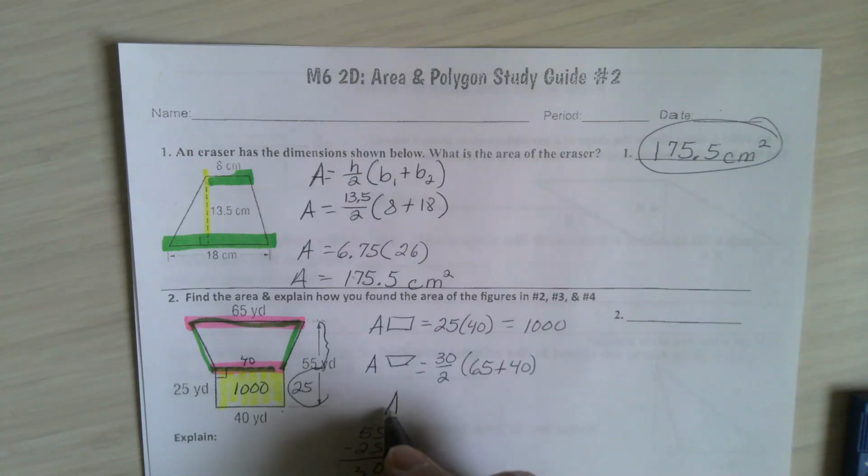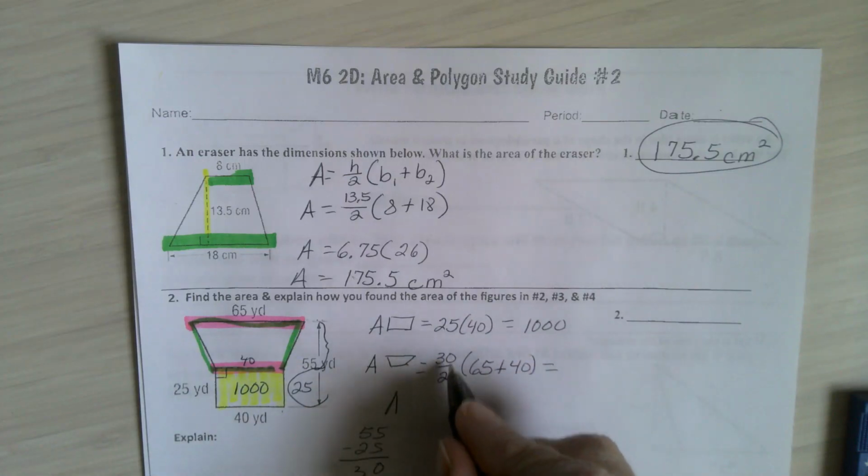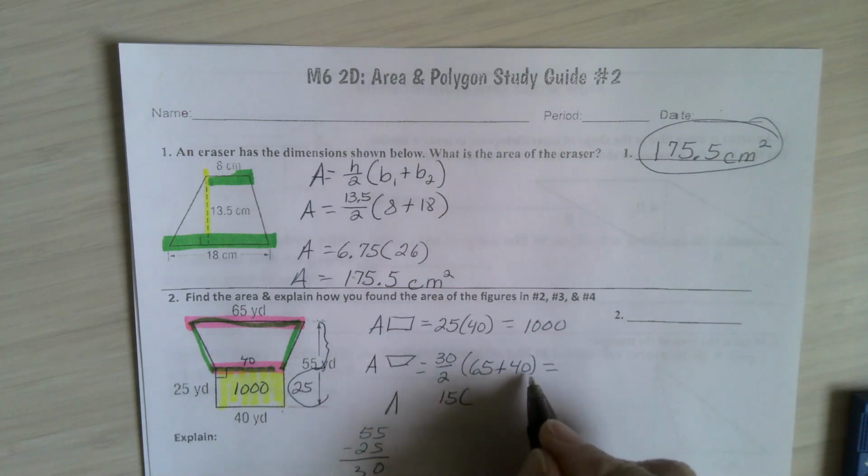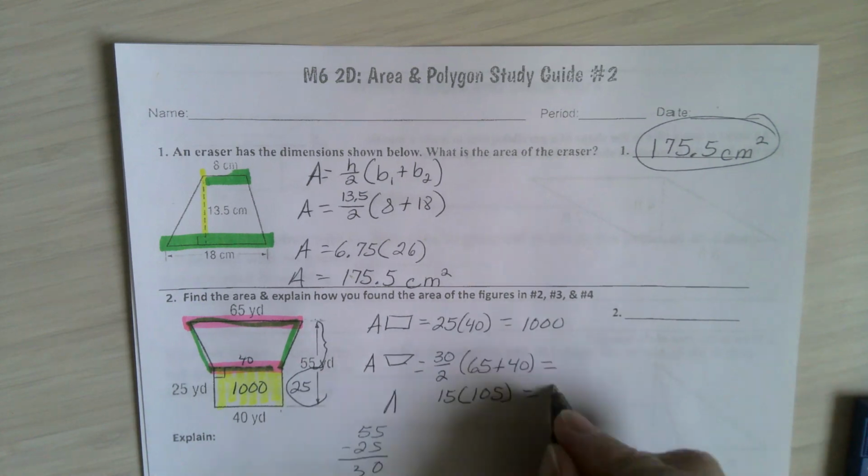So now our area: 30 divided by 2 is 15, times 65 plus 40, which is 105. So what is 15 times 105? That's 1,575. Do I add these together or do I subtract them?